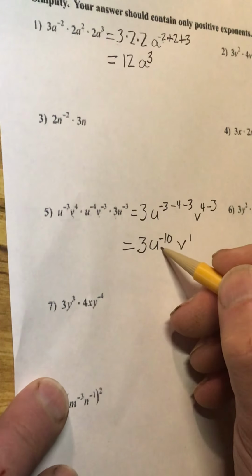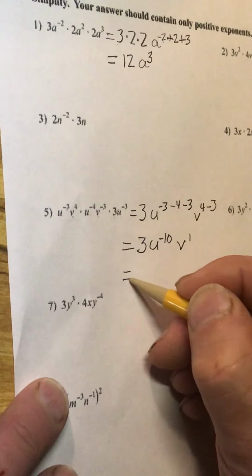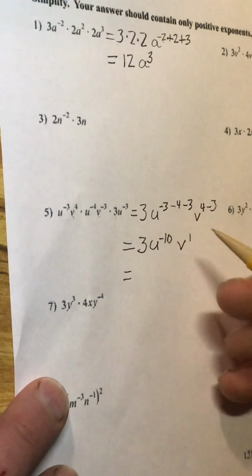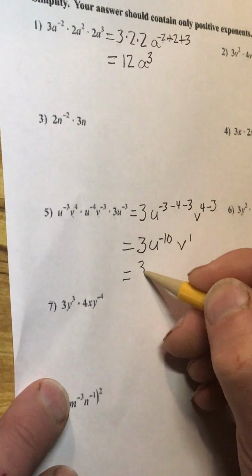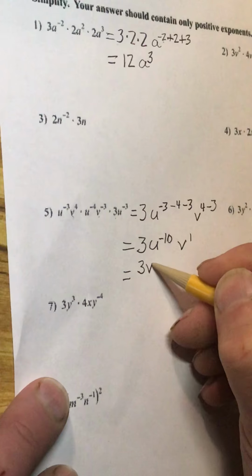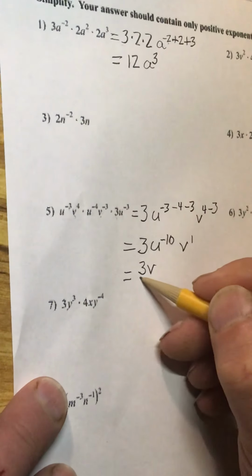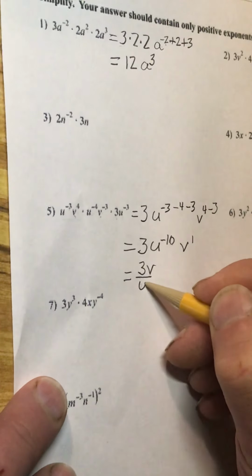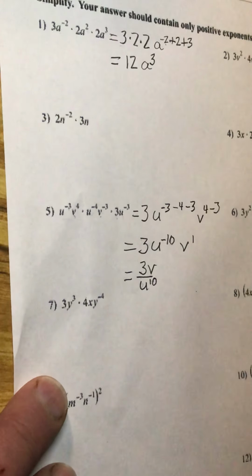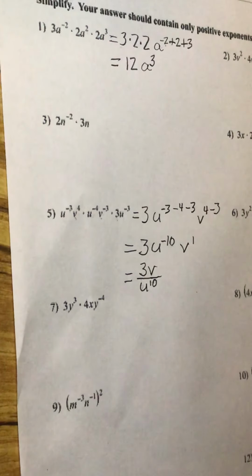Now, since that u is to the negative 10, the only way we can make that power of negative 10 positive is by moving it to the bottom. So we're going to do that. We're going to say 3 v to the first, which would just be v, over u to the 10th. Okay? And that way, everything is positive, just like our directions tell us to do.